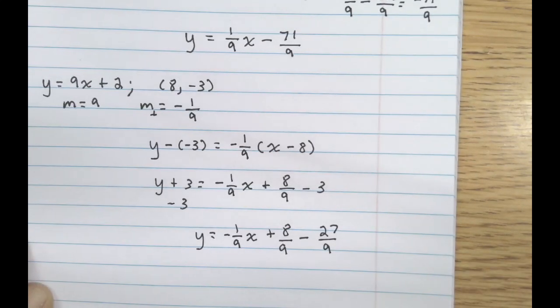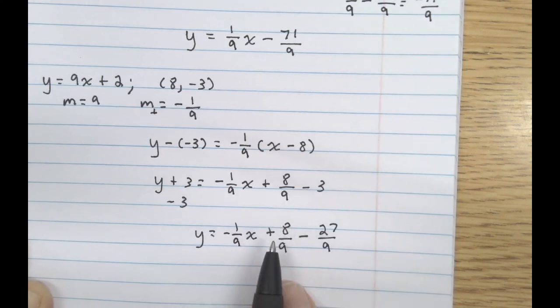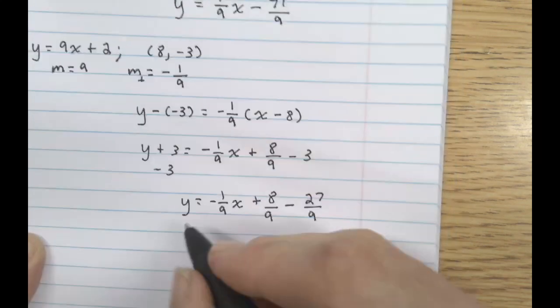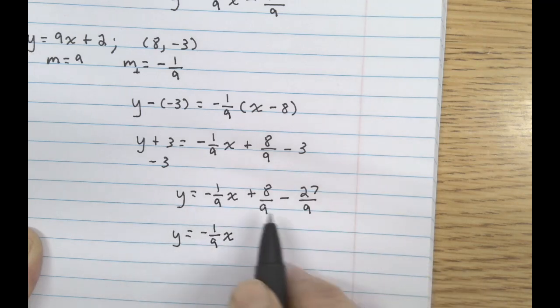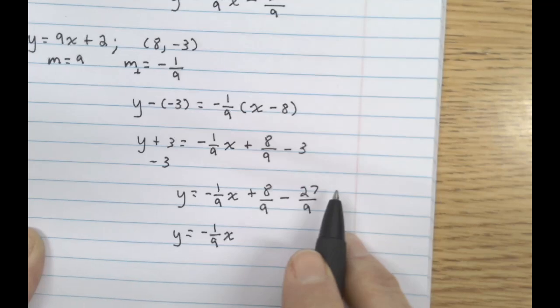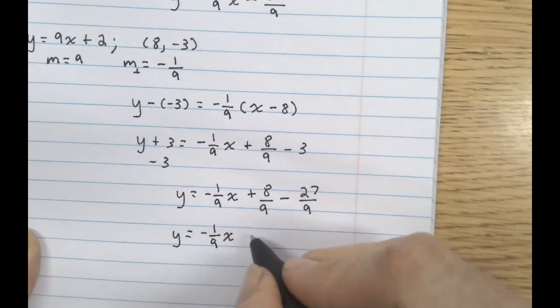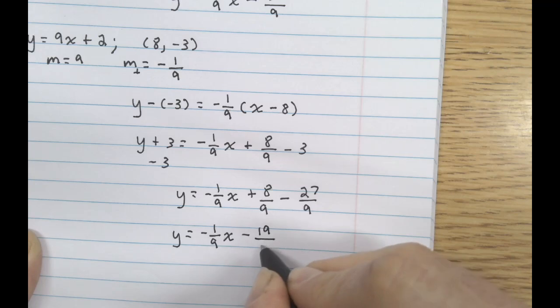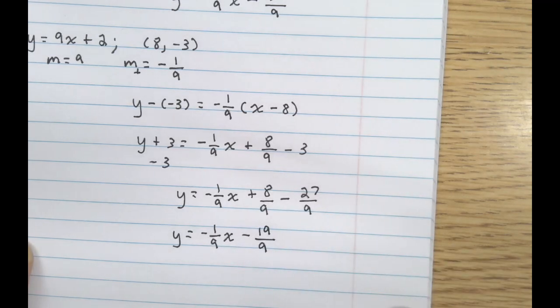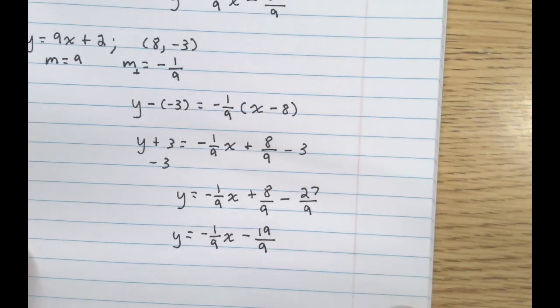All right, so just clean that up. We'll get y equals negative 1/9 x. And then 8 minus 27 is going to be a minus 19 over 9. And there's the answer for 24.